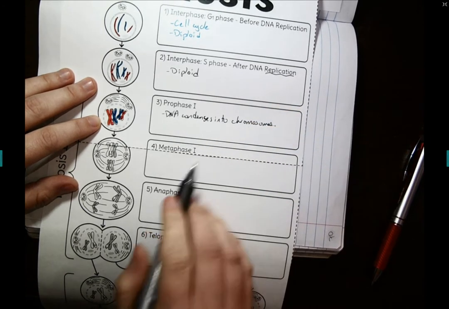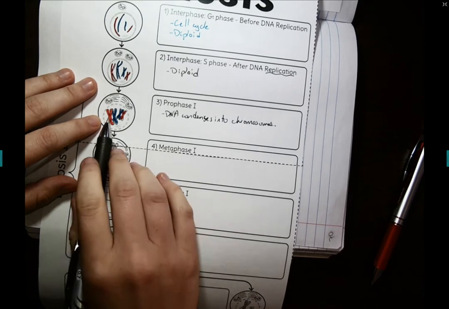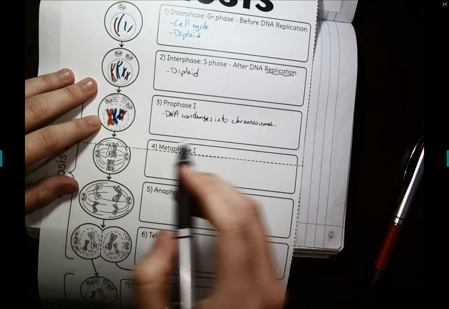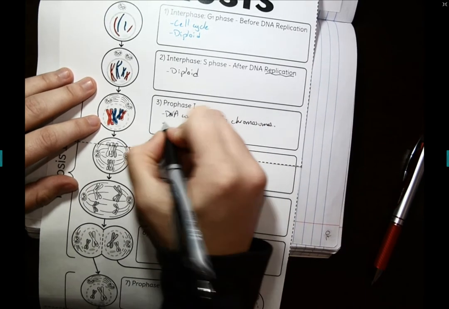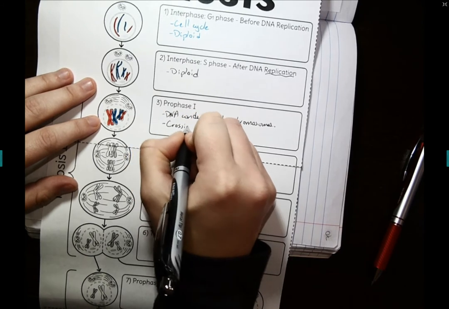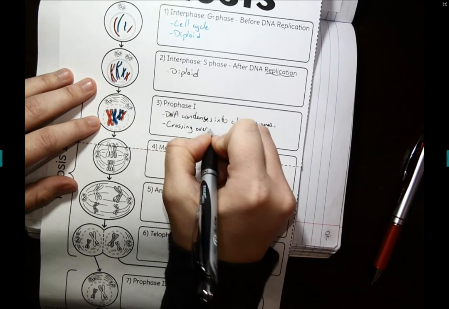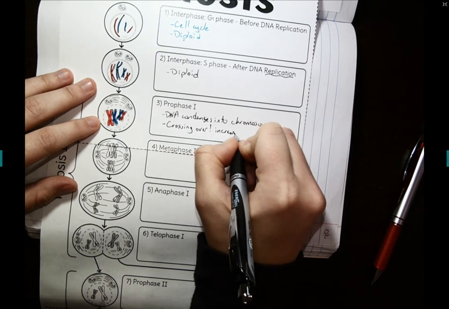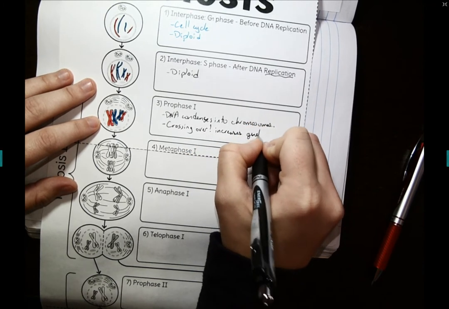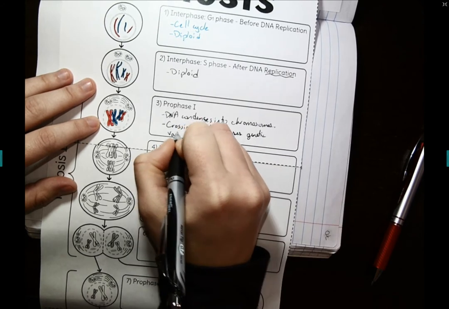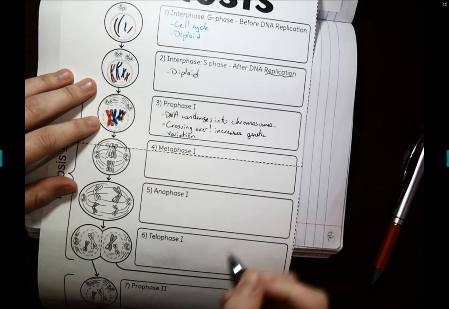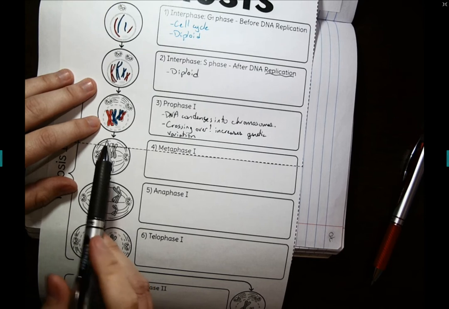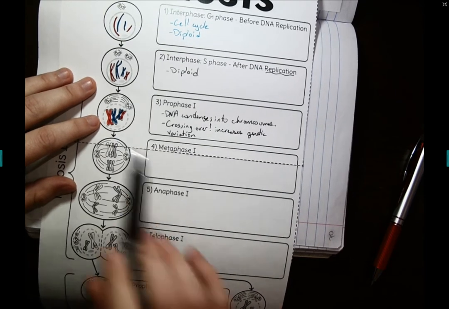All right, the homologous chromosomes kind of are laying on top of one another, right, which causes crossing over, right, which increases genetic variation, right? It's actually one of 3 events that leads to increased genetic variation.